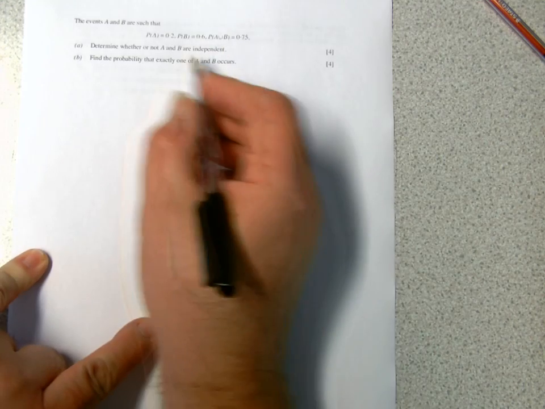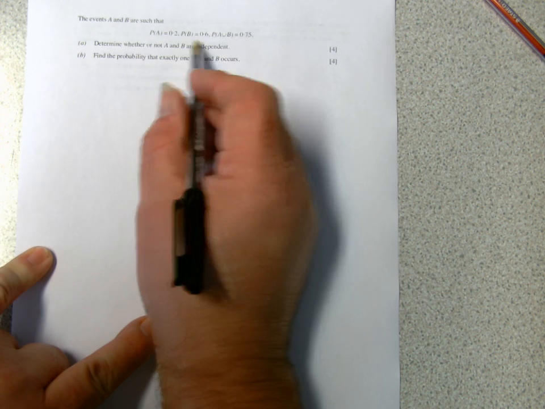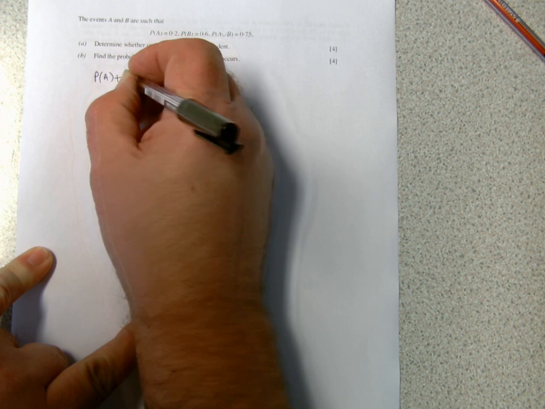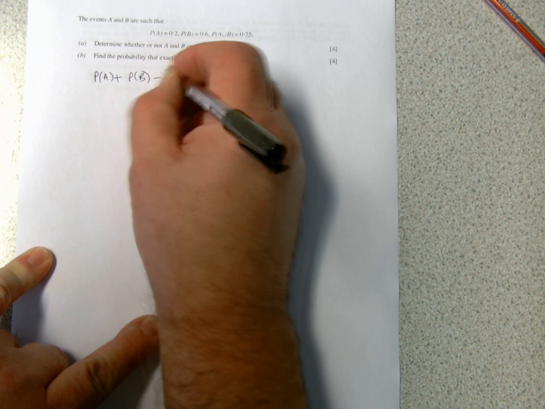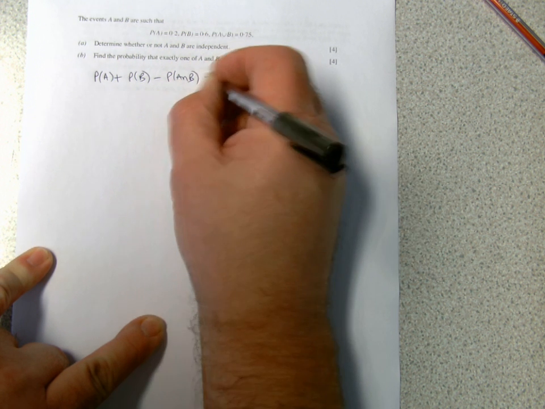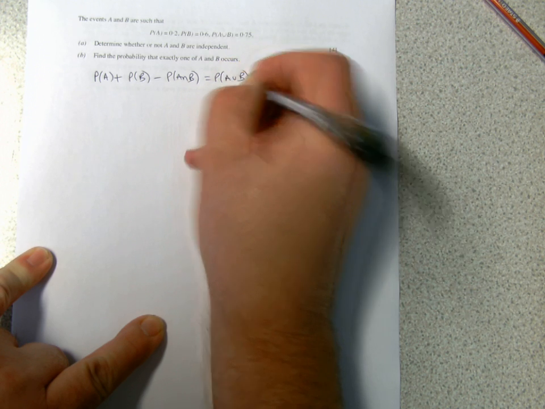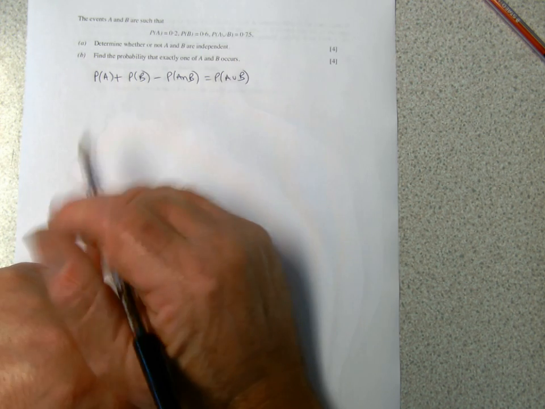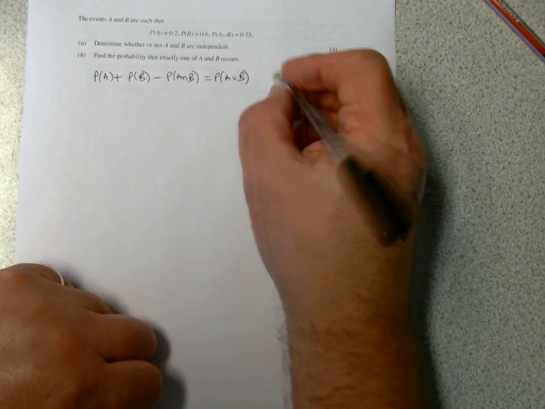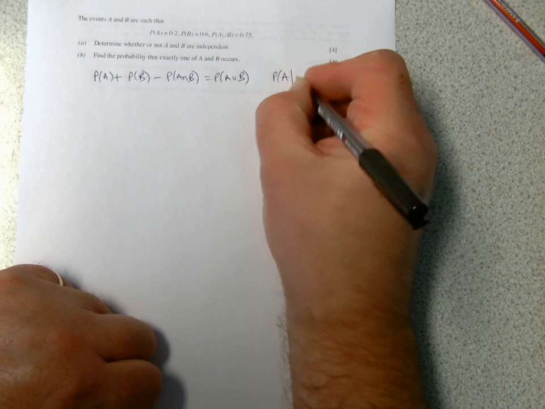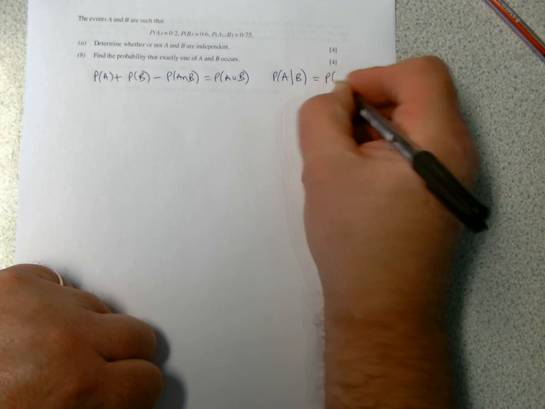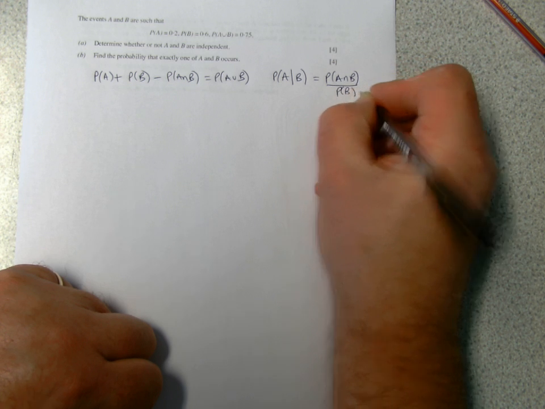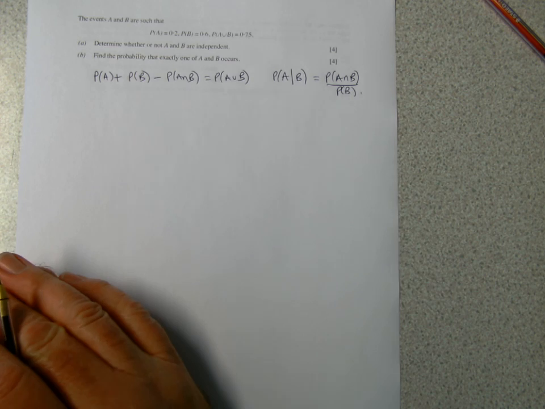Okay, question 1. Now then, equations you're always allowed to use. You can always use this one: the probability of A plus the probability of B minus the intersection is equal to the union. So every question you see here with the sort of Venn diagram style question, that equation is always allowed to be used. The other one you can always use is the given equation. So those two equations are always available to you.